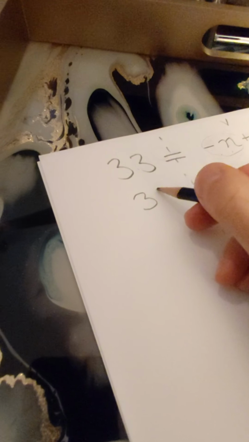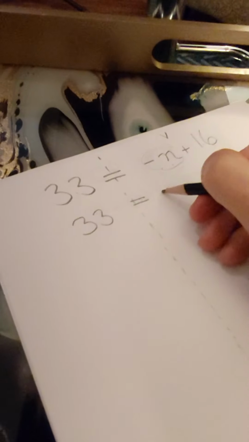Okay, so let's figure out how we can get this negative n all by itself and figure out what n represents. The first side here, there's nothing to do yet with this. So I'm going to just rewrite 33 equals negative n plus 16, right? We know we want the n by itself. This 16 is just in the way. It's bugging me. I don't want to add 16 to anything. I want that gone. So the only way to get rid of it is to do the opposite operation. So instead of adding 16, we need to take 16 away.